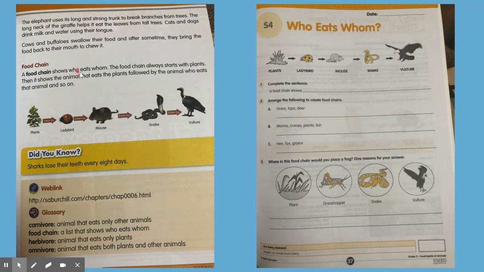A food chain shows who eats whom. So it explains which animal eats what. A food chain always starts with plants. So the first one in the food chain is always plants. Then it shows the animals that eat the plants, followed by the animals who eat that animal, and so on.